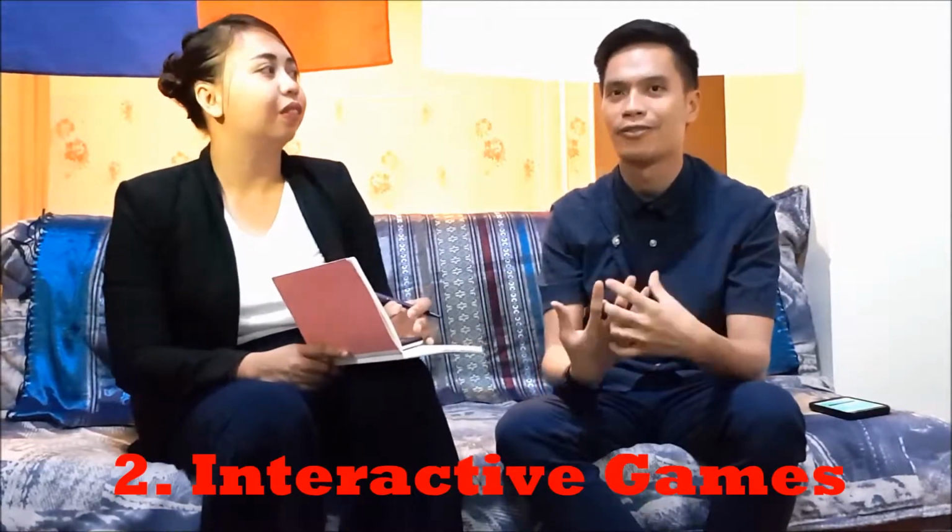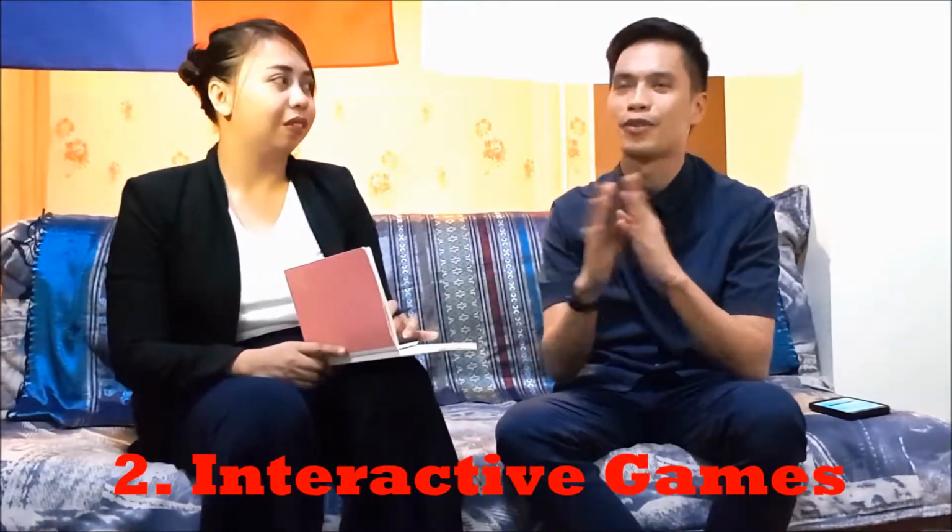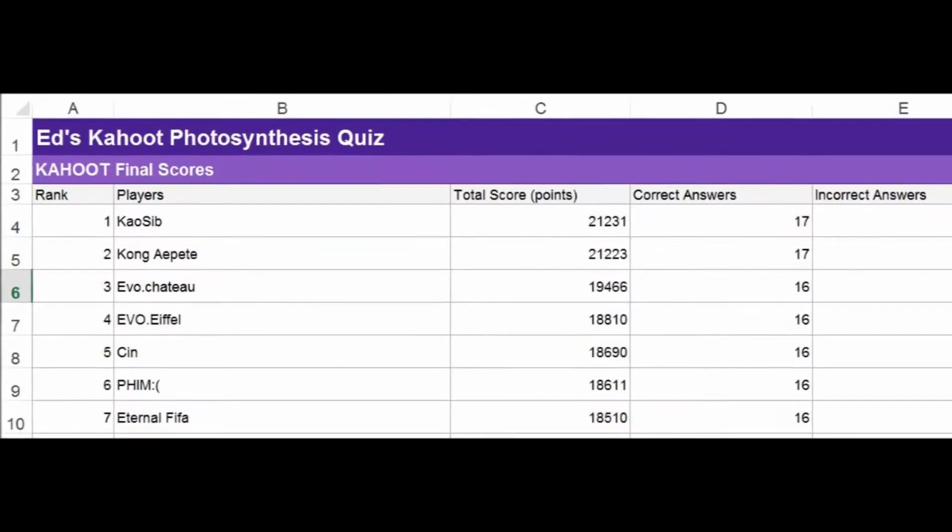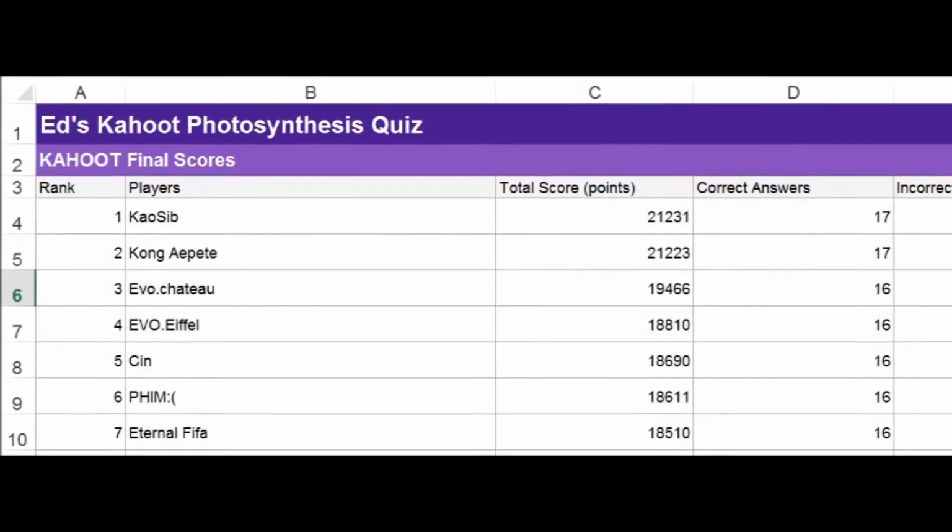And the second assessment I would say is using interactive games like Kahoot. After you play Kahoot, they give you a performance sheet, like an Excel file where you can find the students' weaknesses and strengths and the questions that they got wrong. It's like rubrics, right? Yes, that's right.